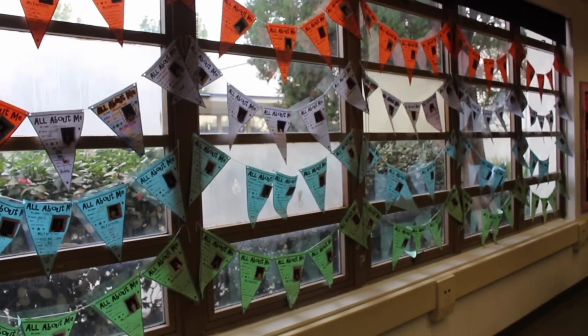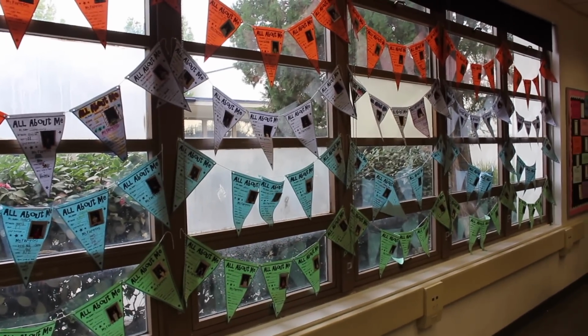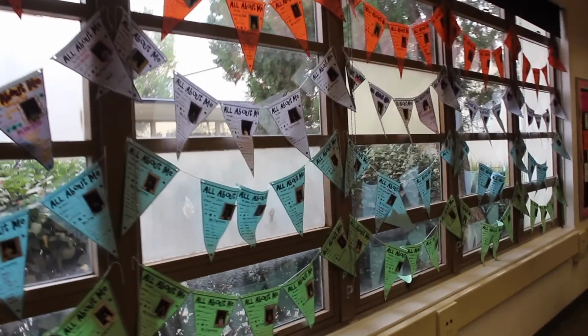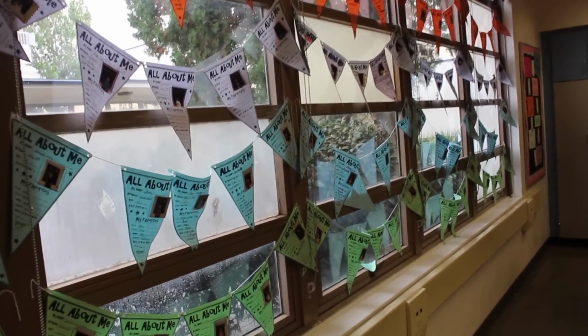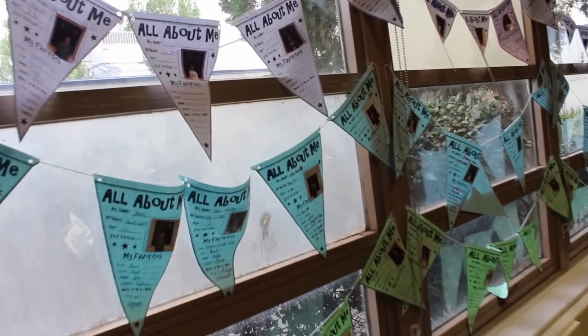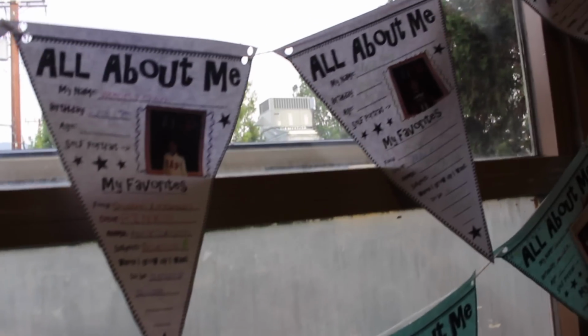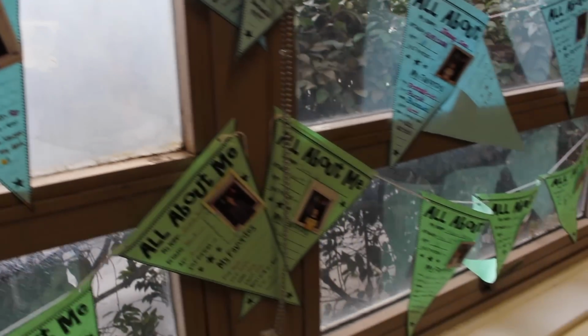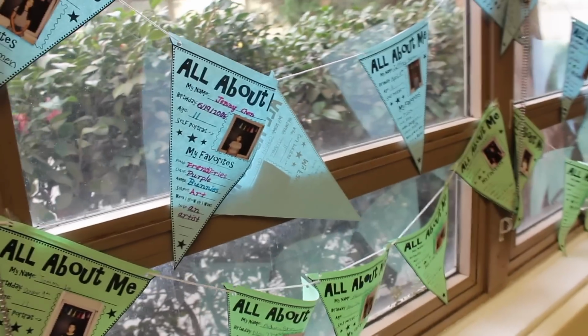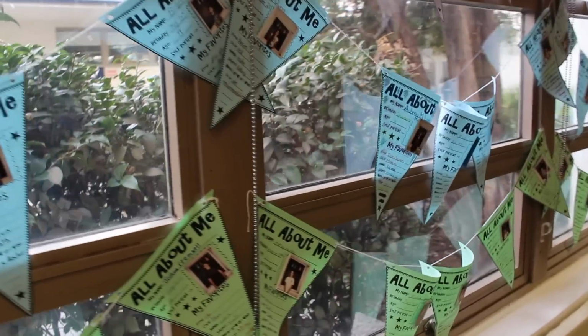This is another one of my favorite things in my classroom. I love these little All About Me flags that my students made. I just printed them on different colored paper, and we took pictures with my Polaroid camera at the beginning of the year. It's a little difficult to see their faces, but that's probably good. And then students were able to just write a little bit about themselves. We got to know each other a little bit, and then we were able to kind of decorate the classroom with what we made. So I love those.